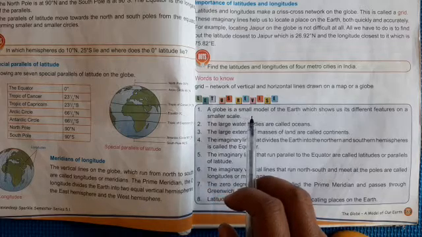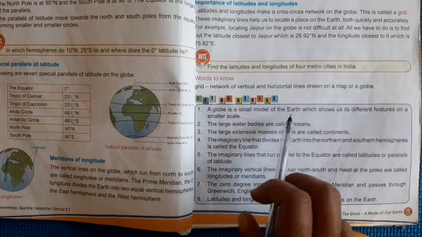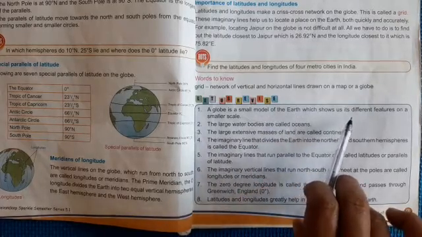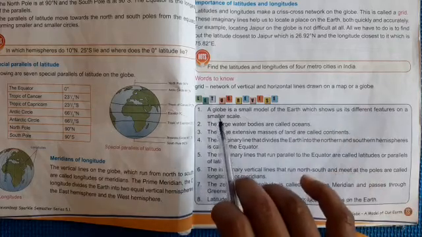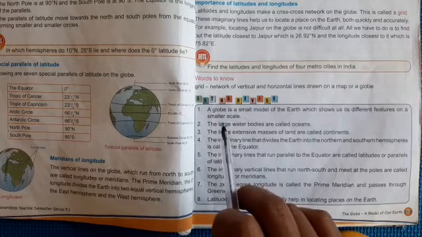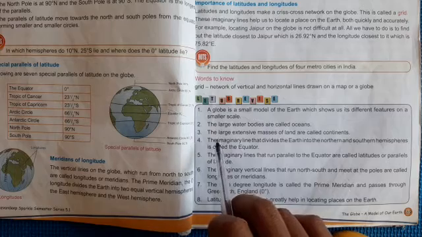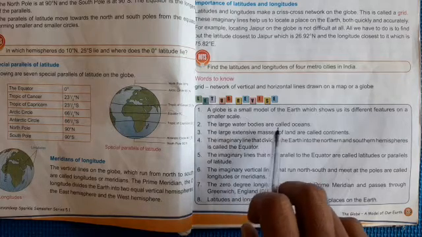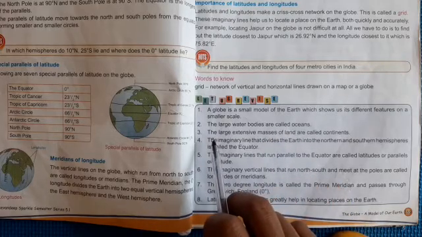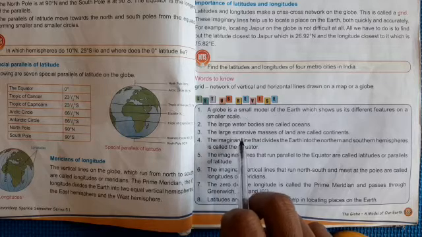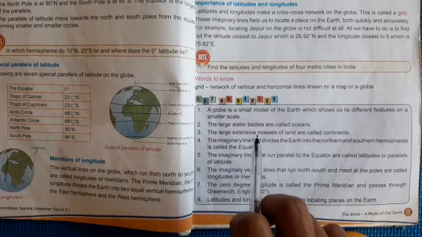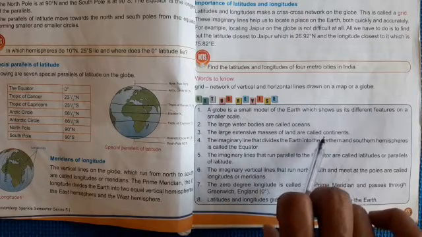1. A globe is a small model of the earth, which shows its different features on a smaller scale. Second point is, the large water bodies are called oceans. 3. The large extensive masses of land are called continents.